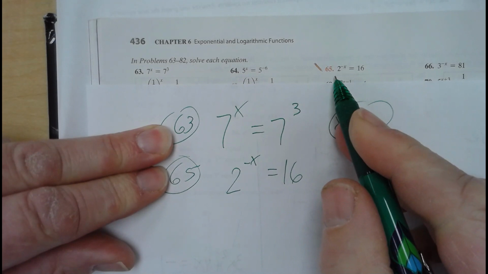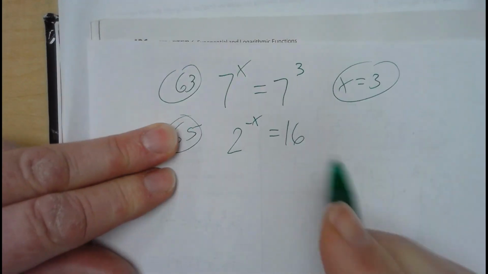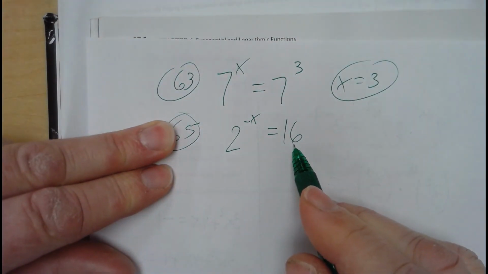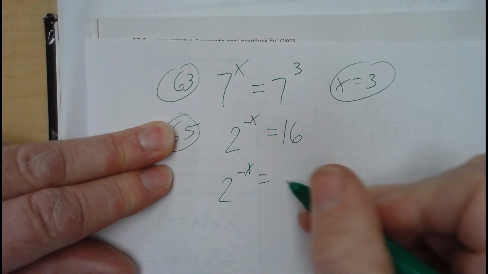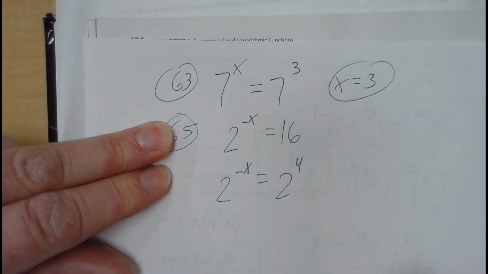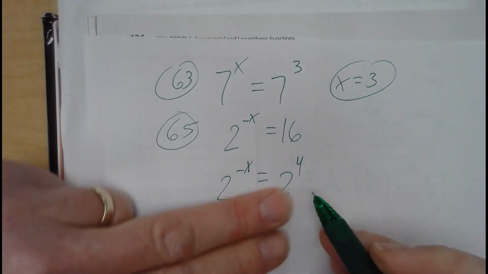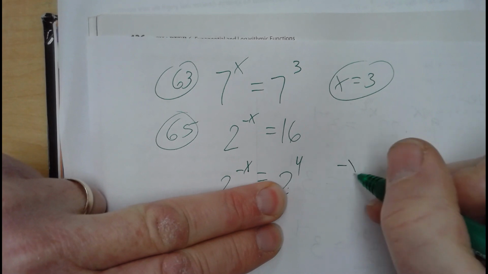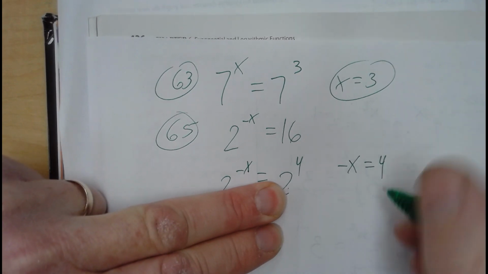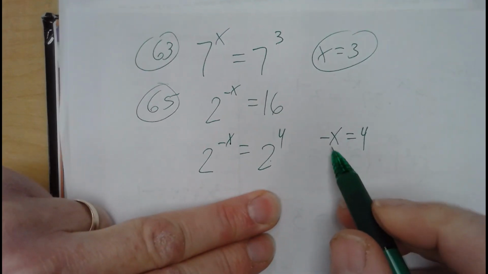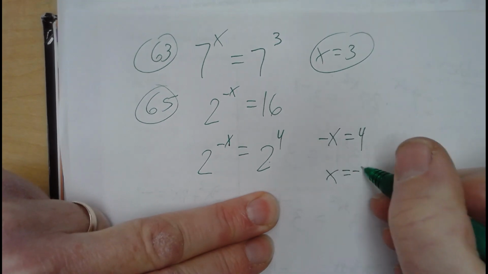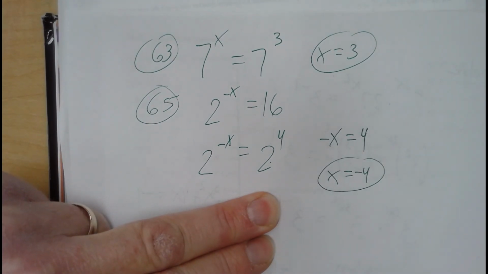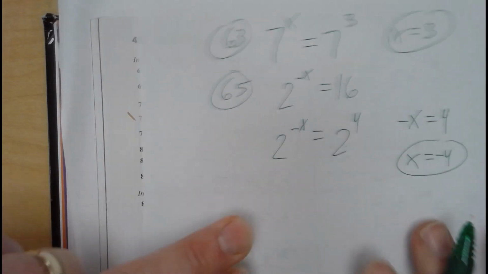65 is 2 to the -x is equal to 16. This is an exemplary problem. We've got to make the bases the same. Well, 2 times a whole bunch of 2's makes 16. So 2 to the -x is equal to 2 to the 4th. Since the bases are the same, the exponents are the same. So -x is equal to 4. You are not done solving until you know what x equals. So x is equal to -4. You've got to divide the negative over.